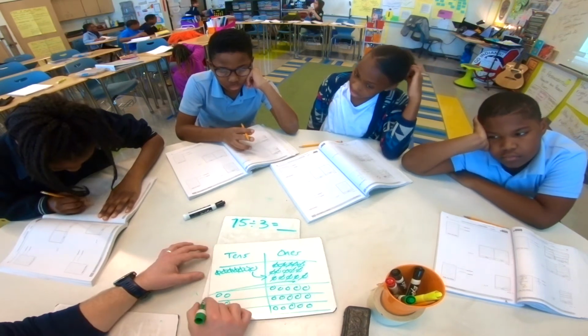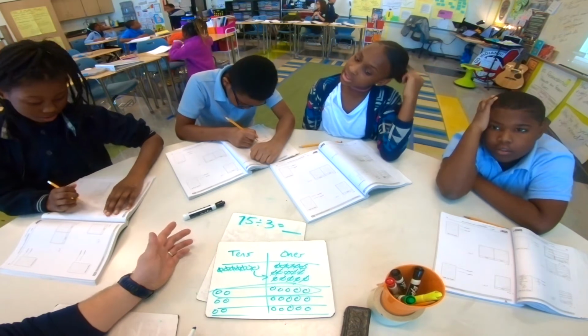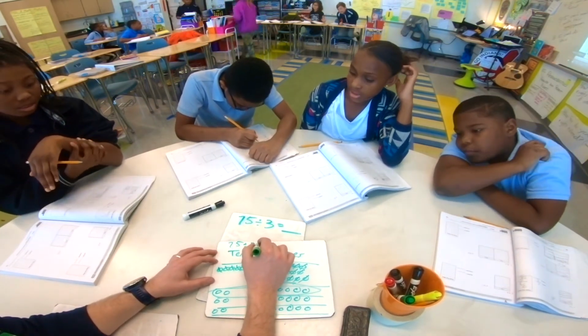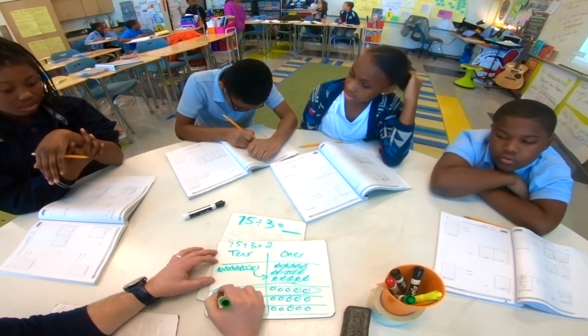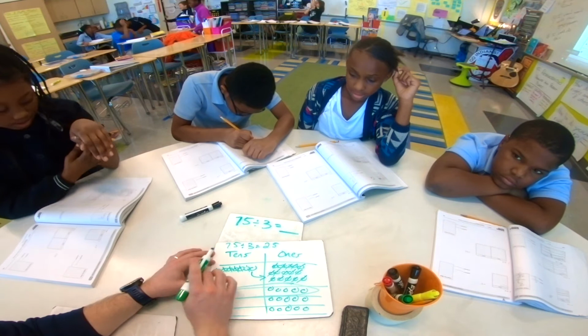I see I have 2 in the 10s place and 5 in the 1s place. So what does that mean? 20, 30, 25. 2 10s and 5 1s. So my quotient is 25.